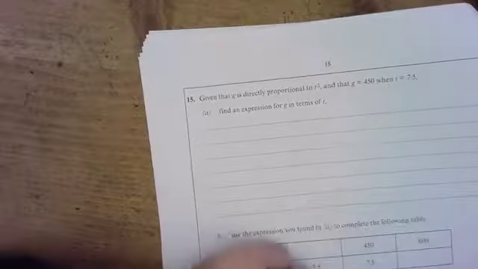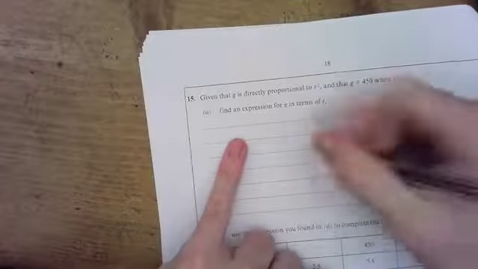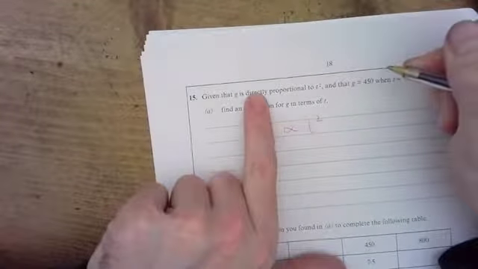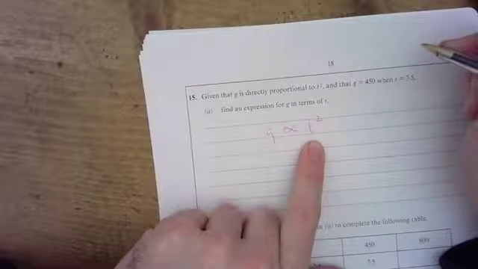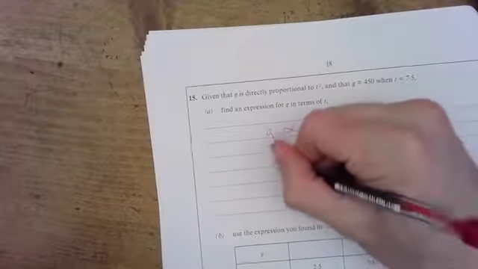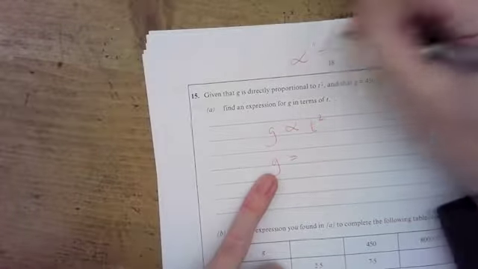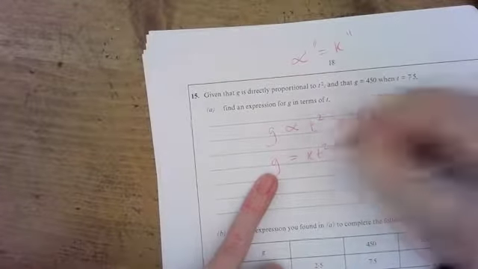So histograms I'm going to miss because it came up. This one here I'm going to do though, proportionality. G is directly proportional to t squared. So we write that like that. If it said inversely proportional, I would have said 1 over t squared, but it doesn't. So I'm going to say G, I change this proportional symbol to equals k. So that becomes G equals kt squared.